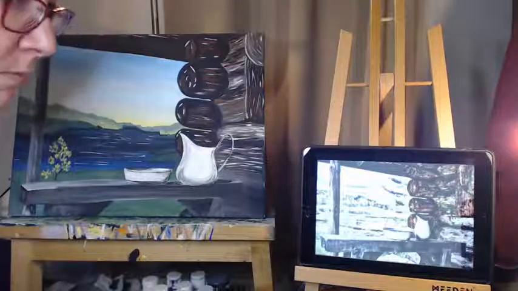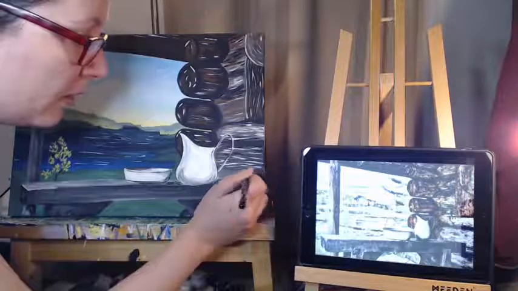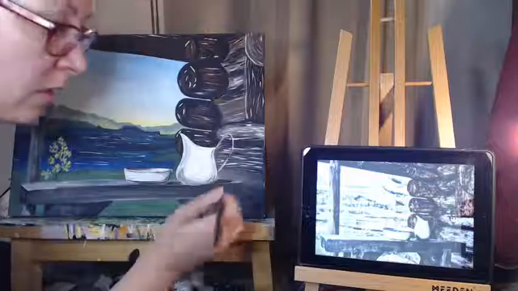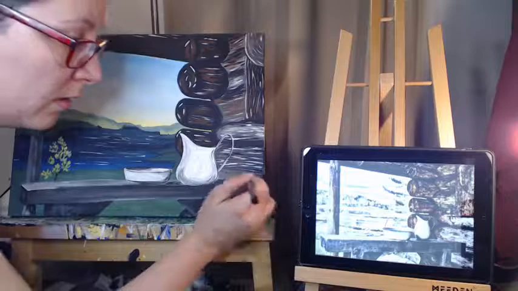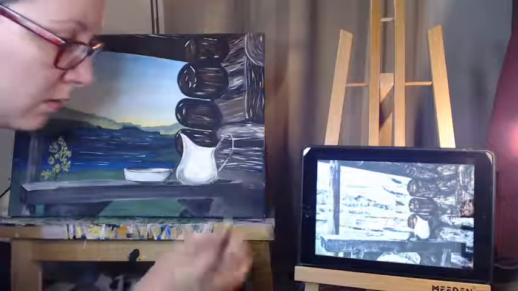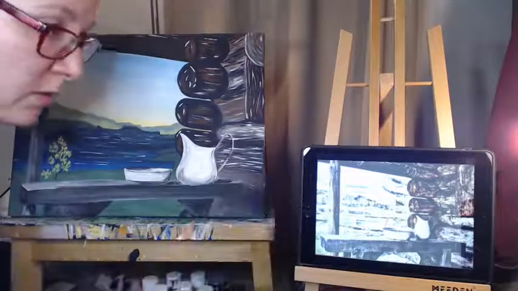Let's put in some of the same kind of wood grains that are living on the other pieces of that.